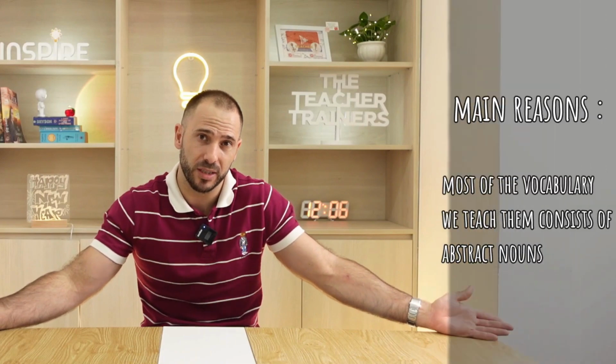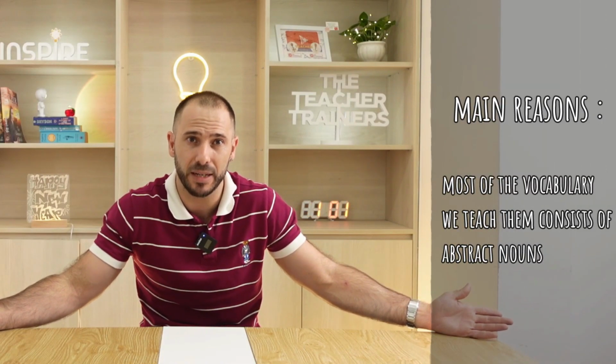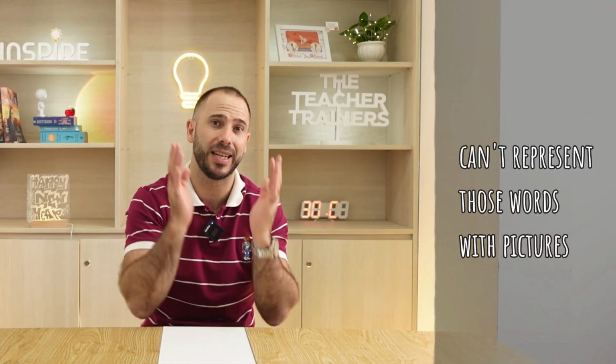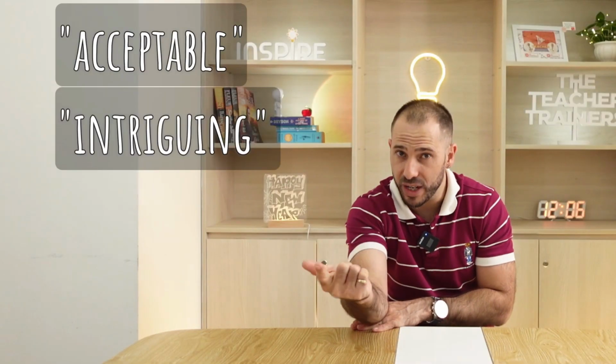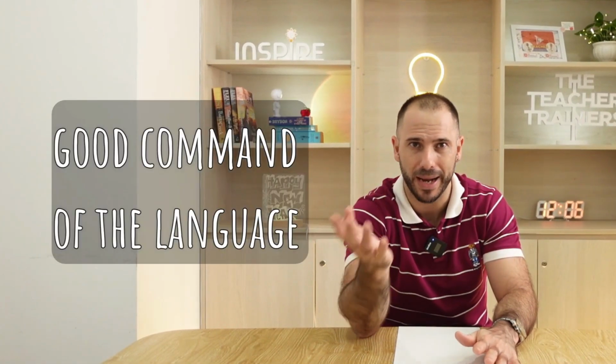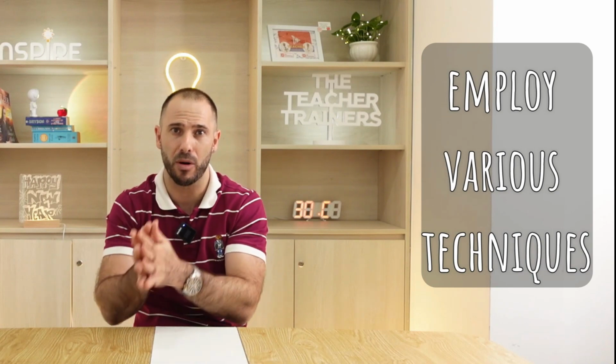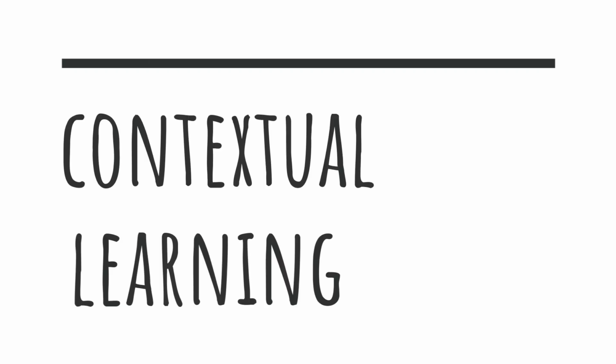One of the main reasons is because the vocabulary will mainly be abstract nouns, which means that they cannot be put into a picture. For example, the word acceptable, intriguing, or creativity. Now, since our learners already have a good command of the language, we can use different techniques to make sure that they remember the target vocabulary of the lesson. In this video, I'm going to show you some techniques that you can start using right away in your next lesson. First is contextual learning.